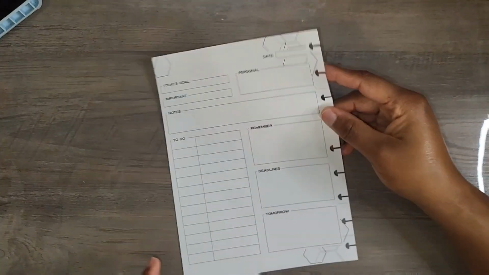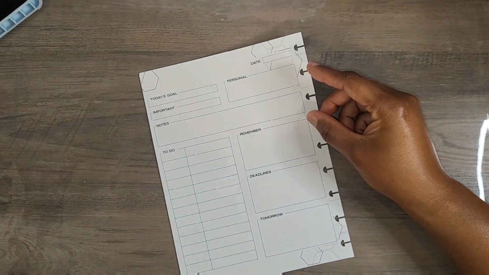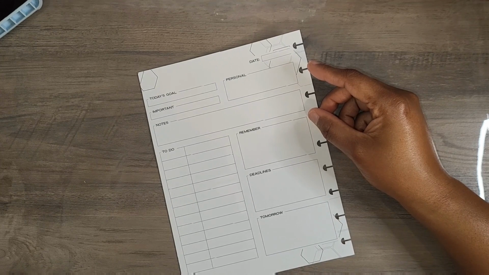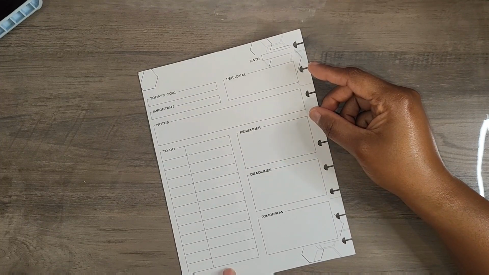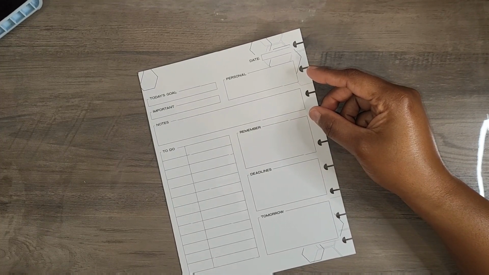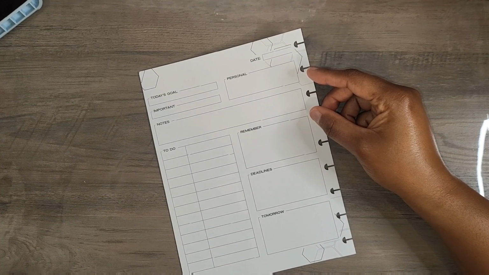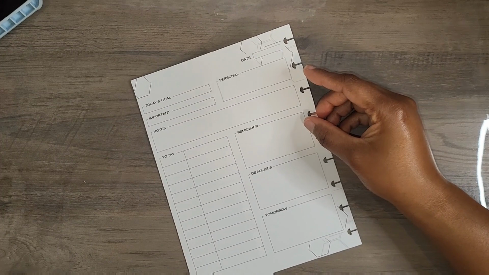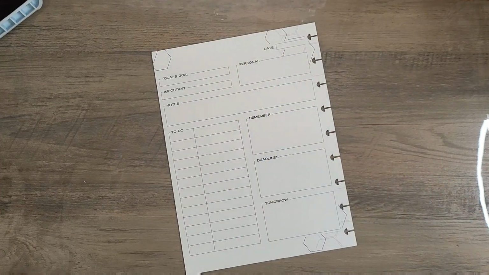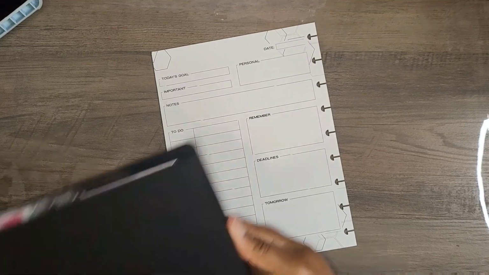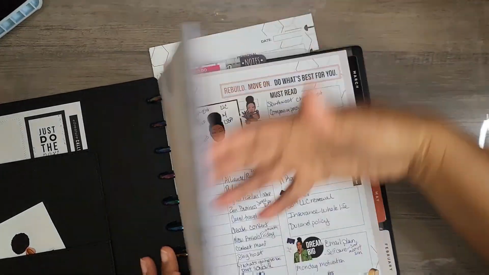This layout is actually from Goldmine & Coco's daily planner. It is a spiral bound planner. I actually did not like having a separate planner for daily sheets and another planner for my weekly planner. So what I ended up doing was taking the pages out and punching them so I can put them in my Happy Planner.